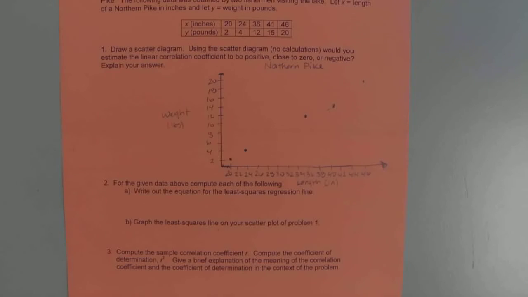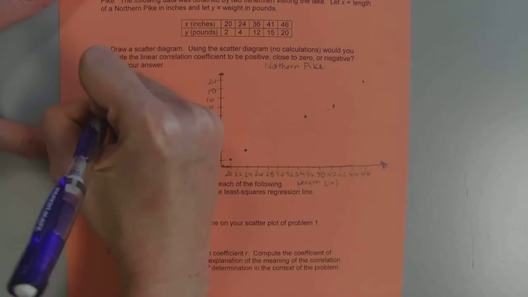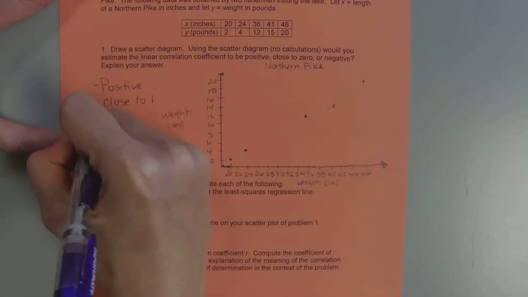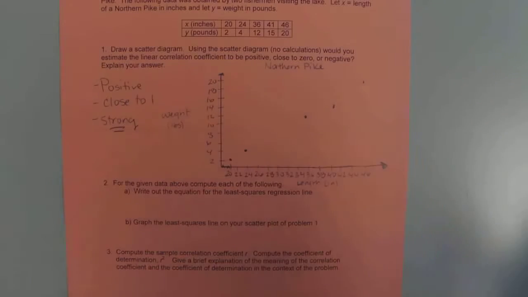So looking at our scatter diagram, we need to answer the question: is this positive, close to 0, or negative? It's positive, and is it close to 1 or 0? I'd say it's positive, close to 1, so I'd say it's strong, right? Notice we were able to do all that without any calculating. We just plotted the points and looked at the line. It's positive because as one moves up, so does the other. It's close to 1 because it's a pretty good line, so that gives us a strong relationship.